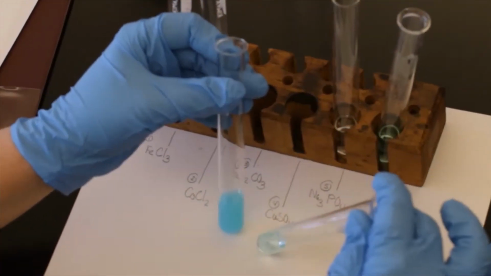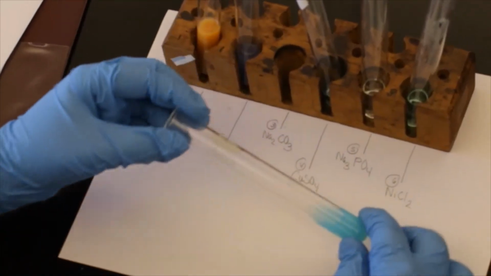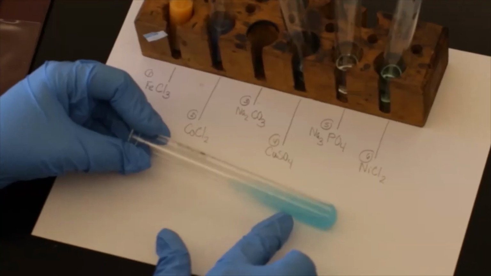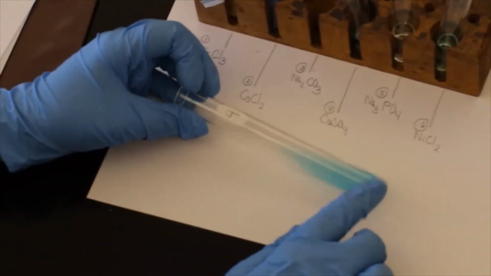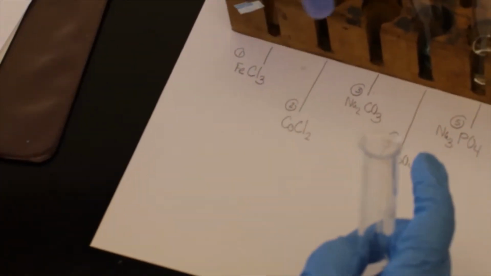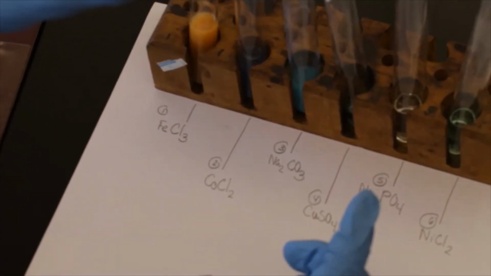And it's brighter than what we started with, okay? And it's a solid. So we formed, again, if you're looking, there's those little blue solid chunks. We formed a blue solid precipitate, and it's a bright blue. Very similar to the precipitate we saw with the cobalt, except this one was purple. So a bright blue solid.